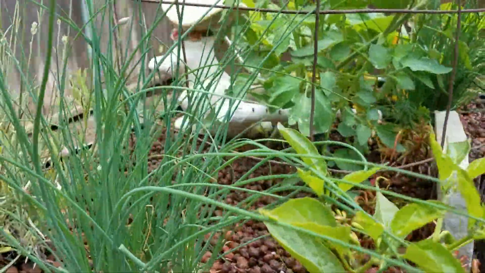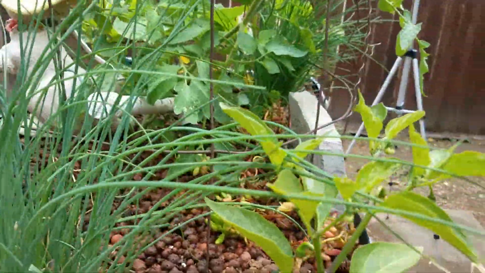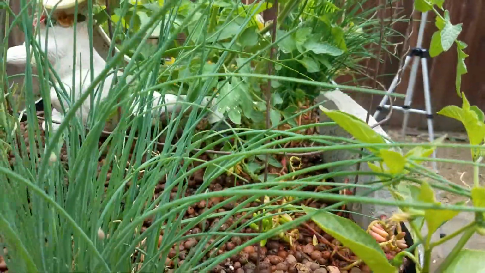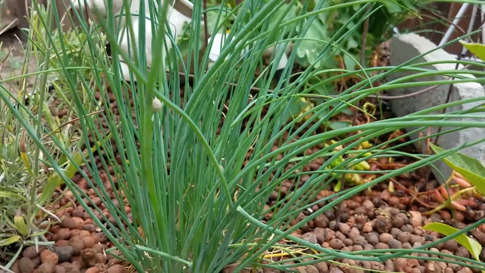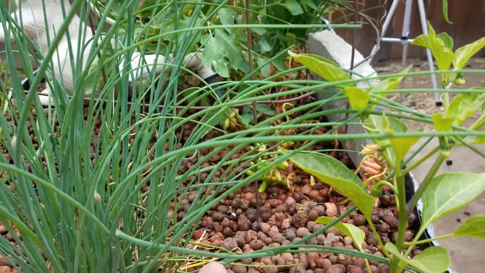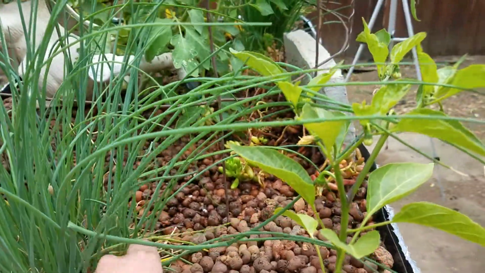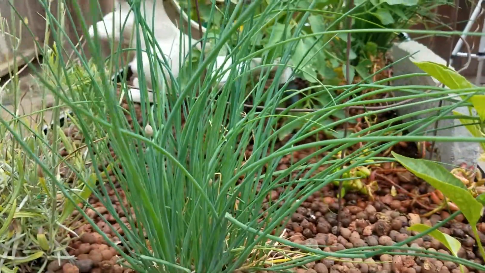The idea with this Hydroton media is you want it to be so that the water level is just below the surface layer, and that's to limit the evaporation of the water mostly, and to protect the roots.